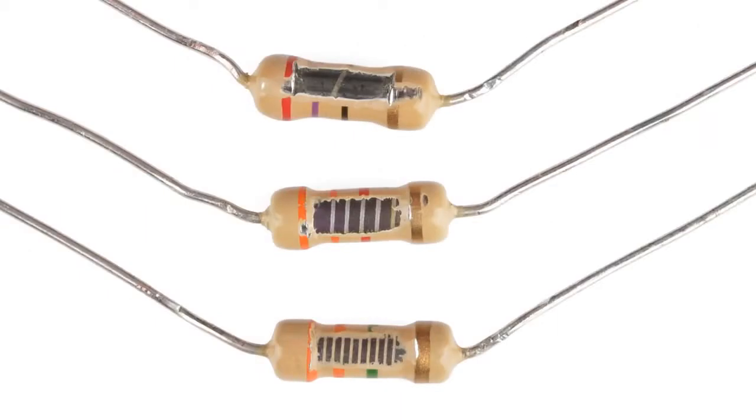Let's go back to the actual resistor component. If you were to slice one open, you would find coils or film of tiny wire or a solid core made of a carbon mixture. However it's made, the resistor acts to impede current.